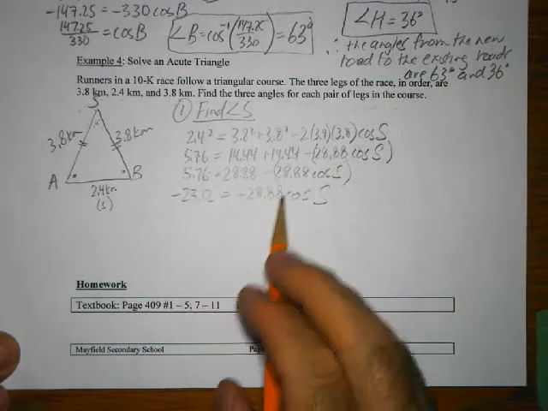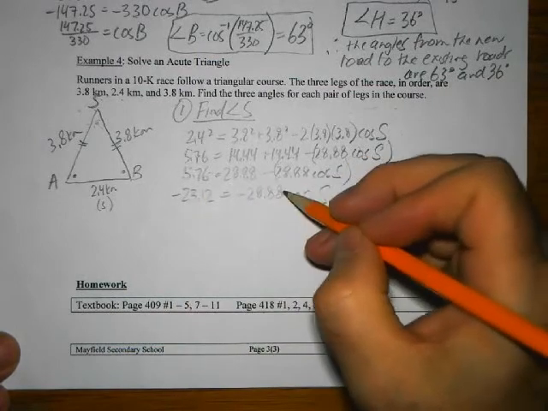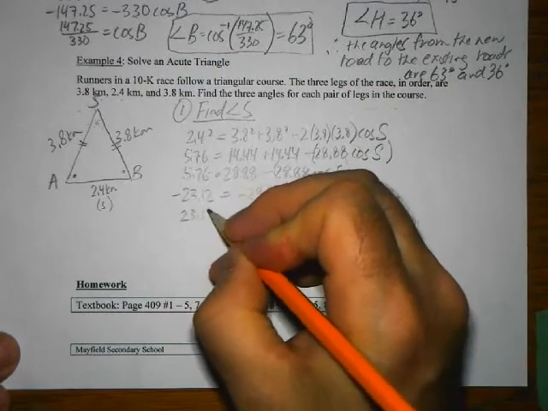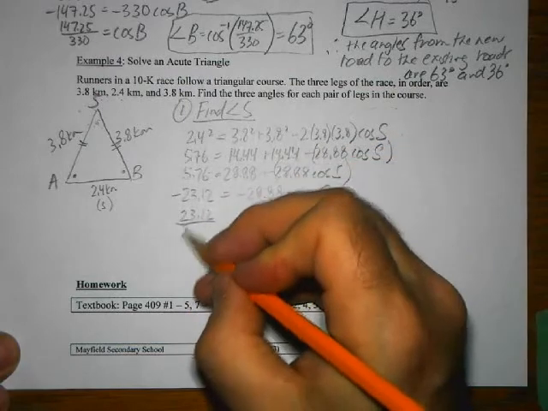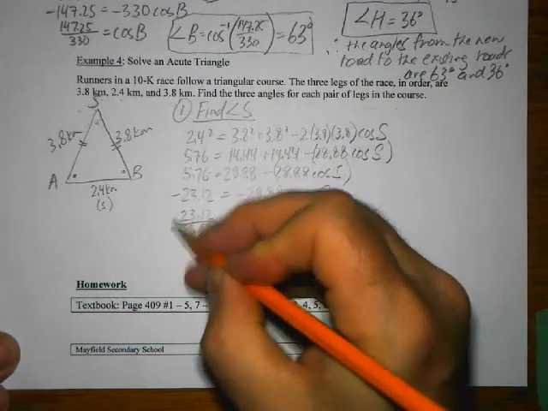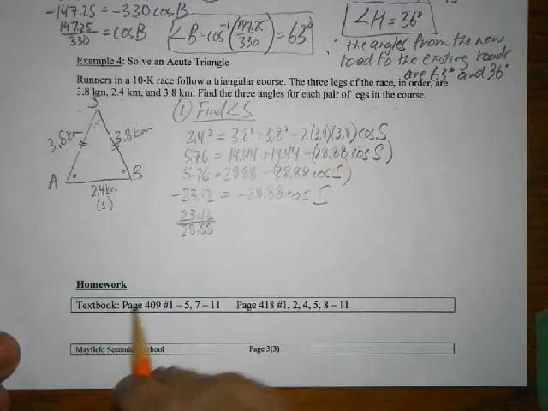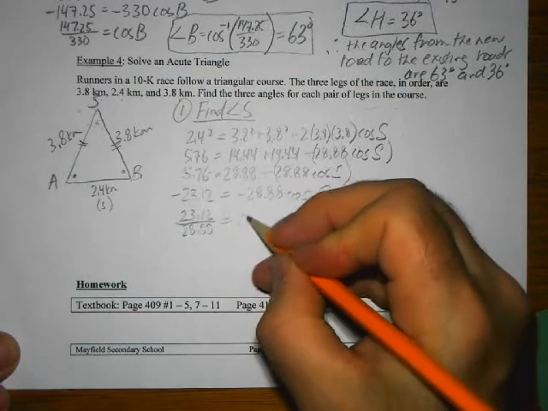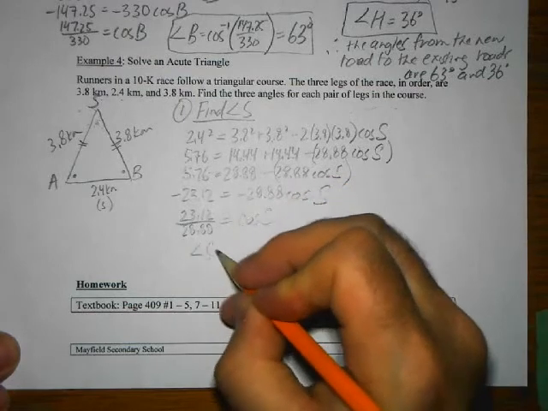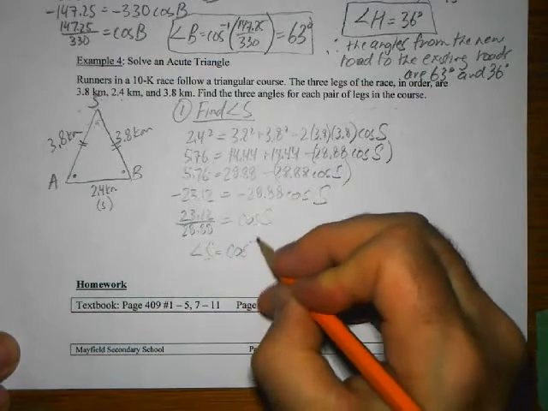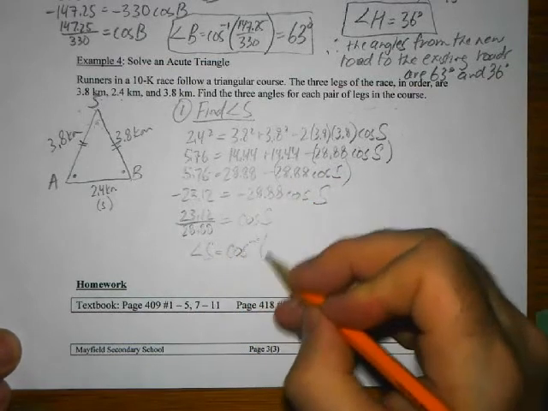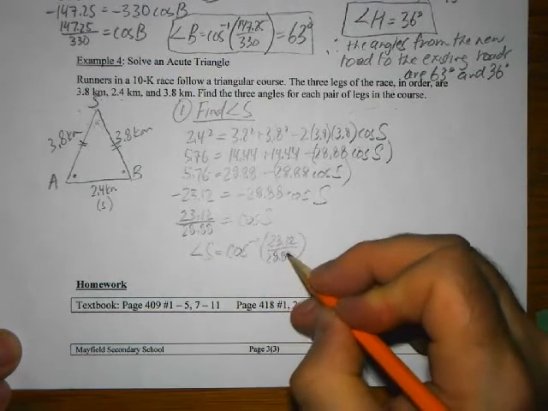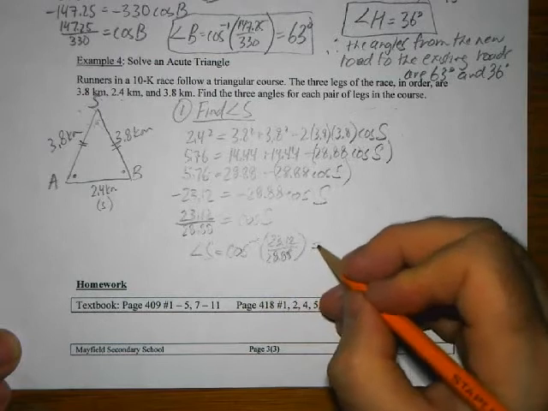Okay, and now these 2 are multiplied. To get rid of this, I divide both sides by negative 28.88, but because these are both negative, I'm going to cancel them before I even write them. That's equal to cosine S. Therefore, angle S is equal to cos inverse of 23.12 over 28.88, and that is equal to 36.8.